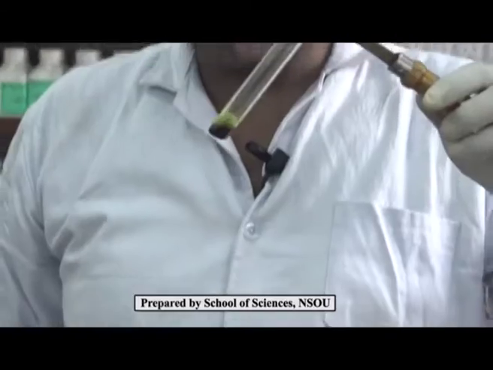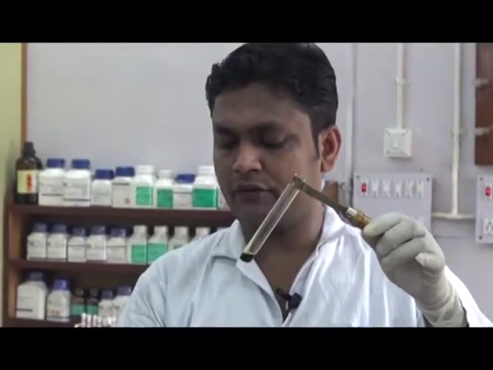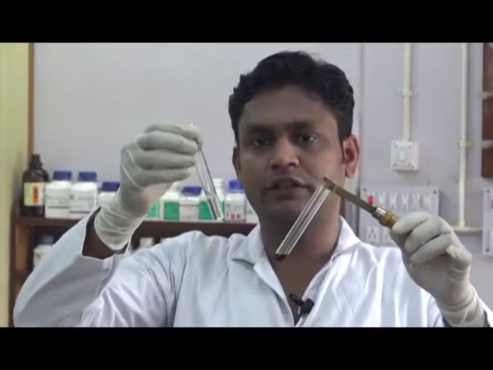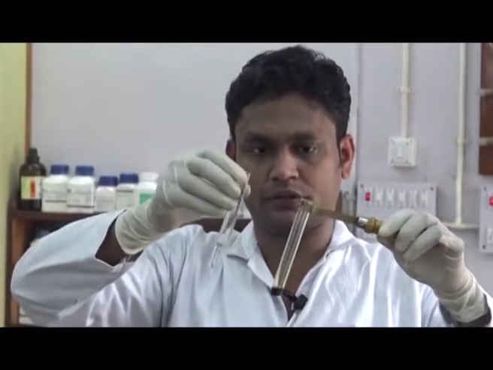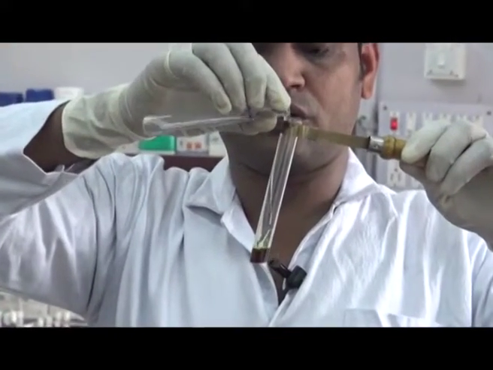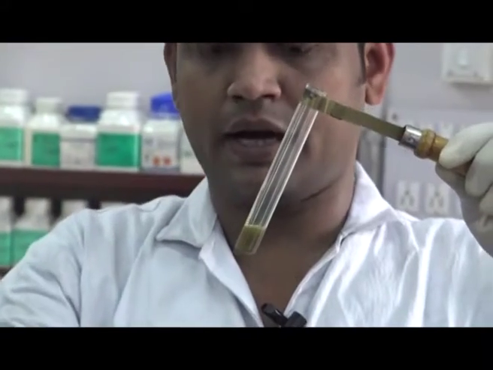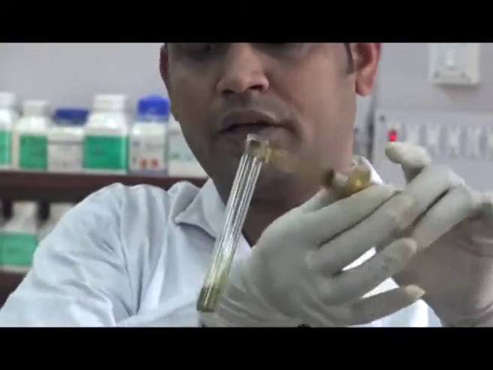To 1 ml of the sample filtrate, add freshly prepared Tollens reagent, which I have prepared during this reaction schedule, and warm it in a water bath.